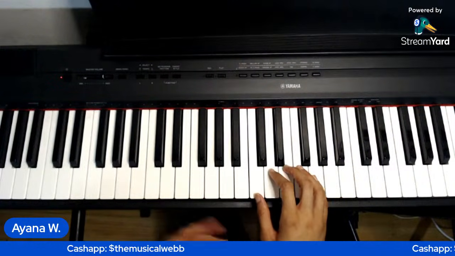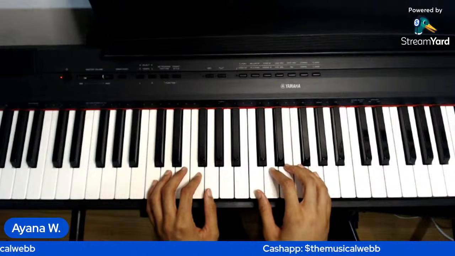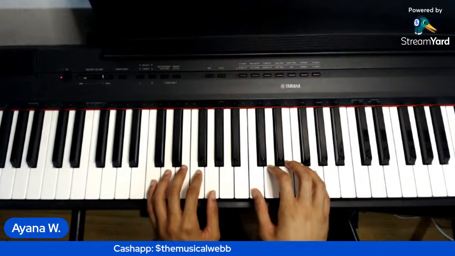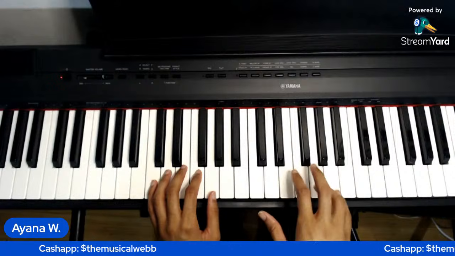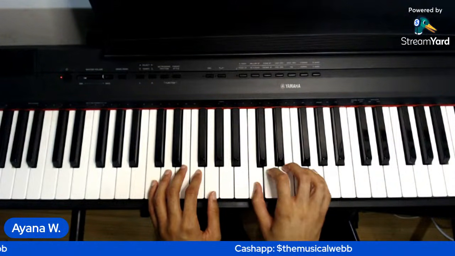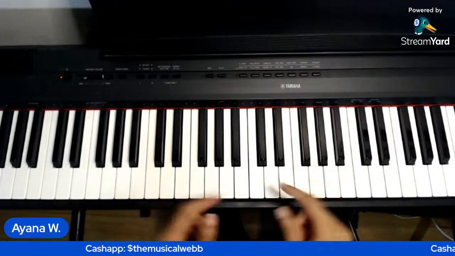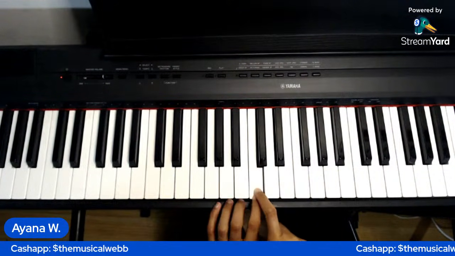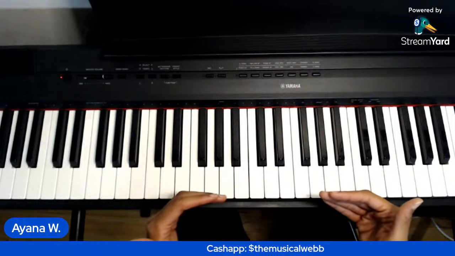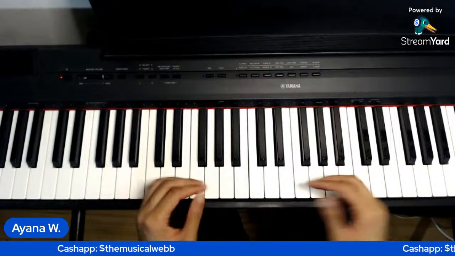So what do I mean by what key a song is in? If I was to play, for example, Twinkle, Twinkle, Little Star, and let's say I play the song in the key of C. The key of C is basically the key that every other note or every other chord goes back to.